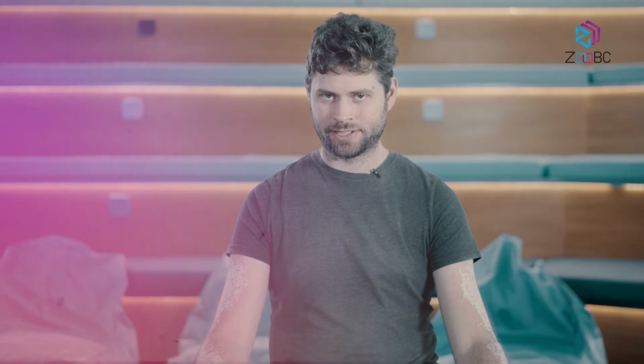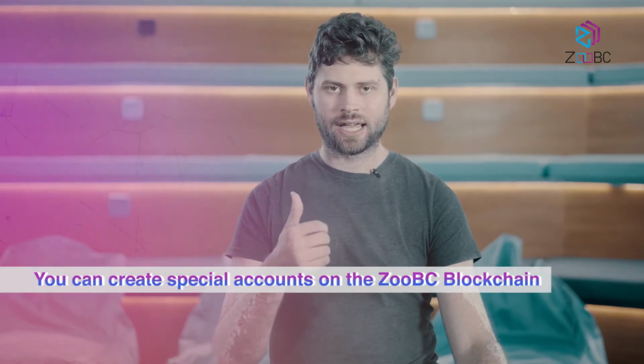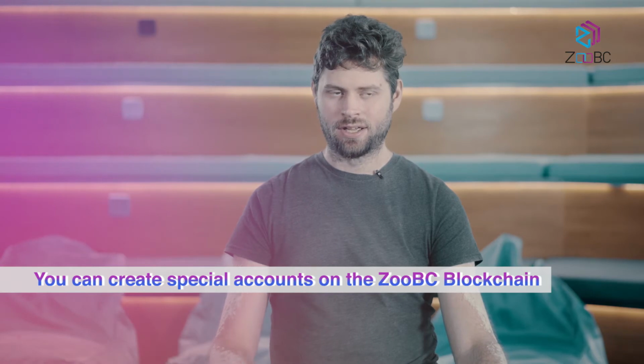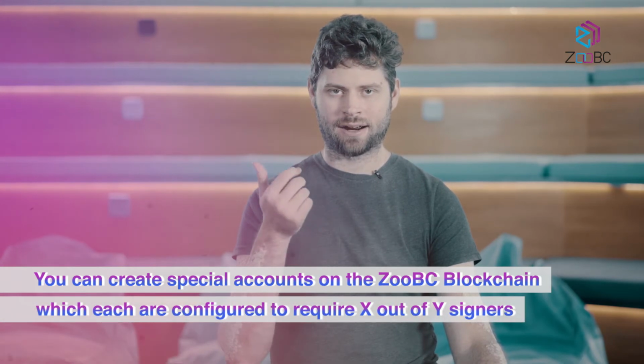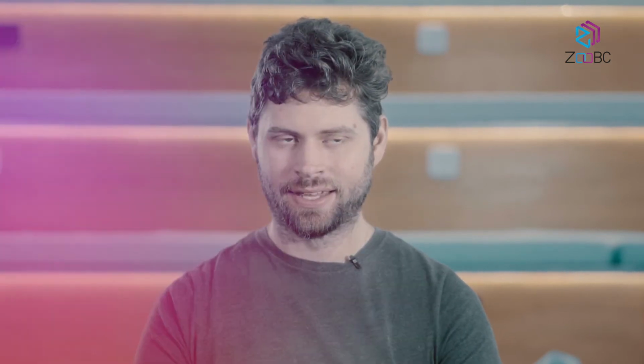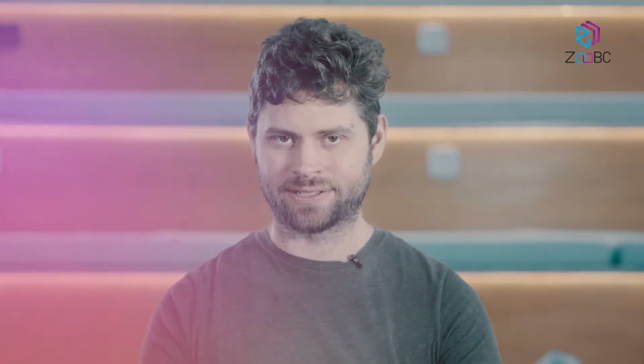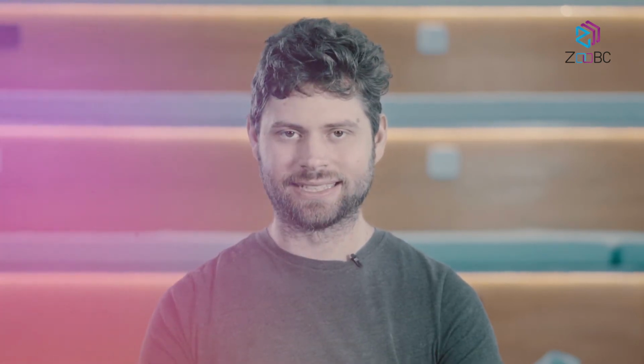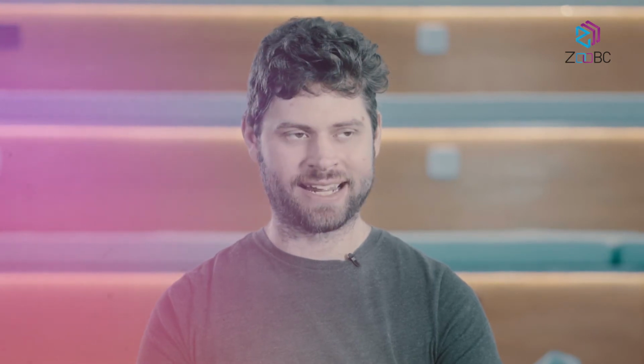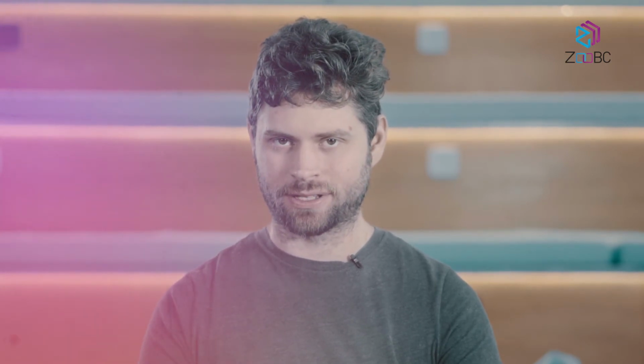In ZooBC, we also support this cryptographic multi-signature feature in the sense that you can create special accounts on the ZooBC blockchain, which each are configured to require X out of Y signers. So you can make one that requires 3 out of 5 particular accounts to sign off to send a transaction, or 2 out of 10, or whatever these numbers are for you. And the ZooBC blockchain takes this a step further in the sense that you don't even have to reveal who the co-signers to this multisig transaction are until you want to spend the funds in the account. So it's very easy to create a set of funds that are secretly controlled on the blockchain.